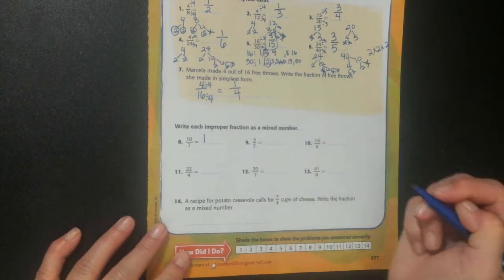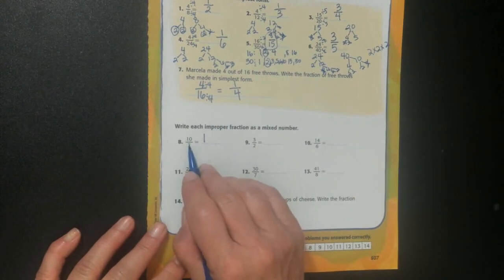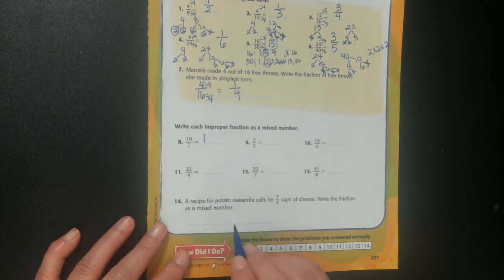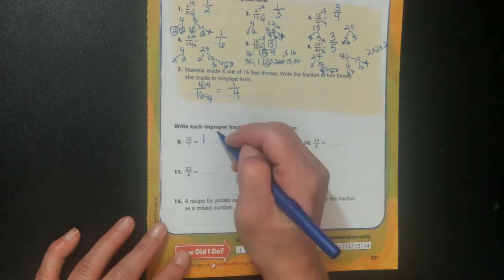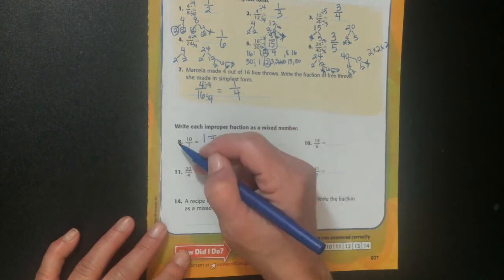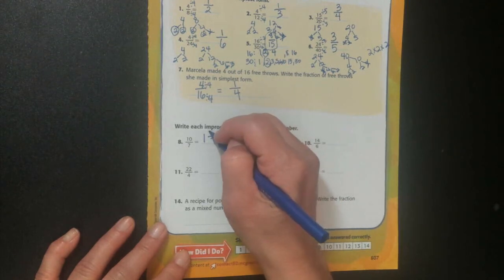There's a lot of different ways to do this. So I'm going to say 7 out of 7 would be 1 whole, and then I'd have 3 more, right? Because 3 plus 7 would be 10. So this is going to be 1, and I'm still going to have out of 7, 1 whole piece plus 3 more out of 7.